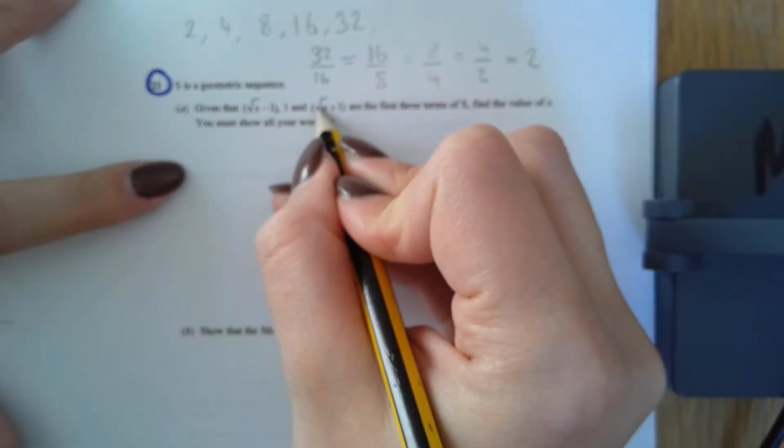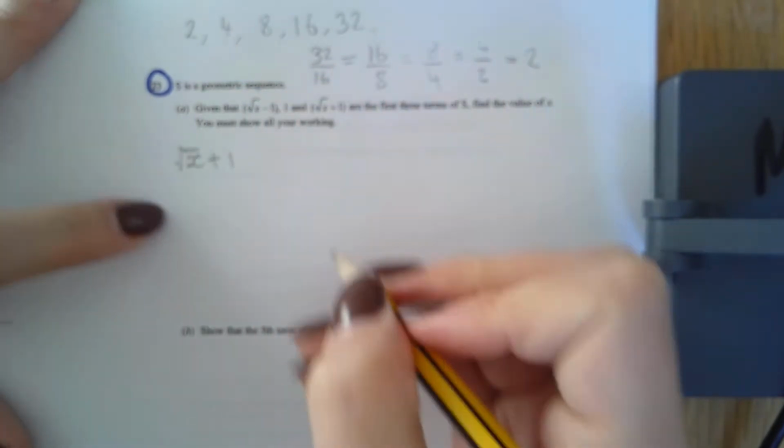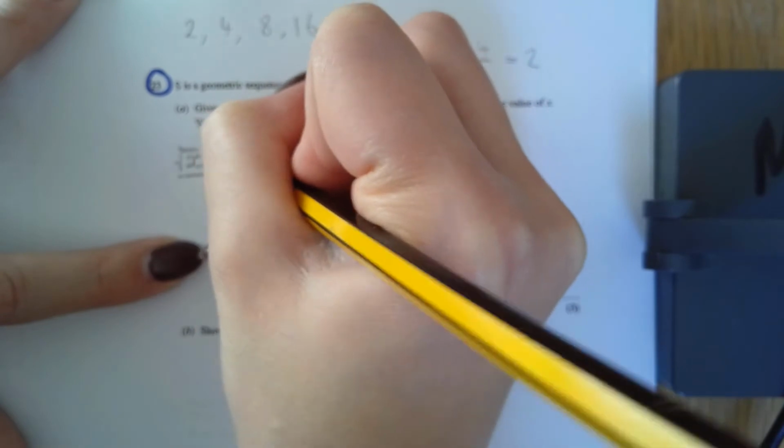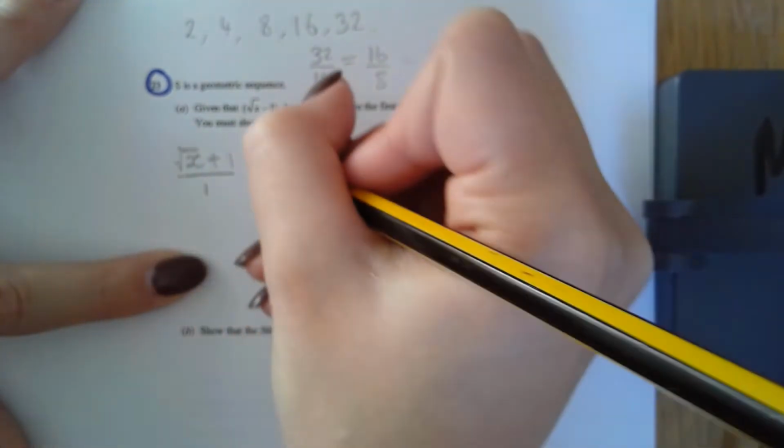So I know that root x plus 1 divided by 1 is the same as 1 divided by root x minus 1.